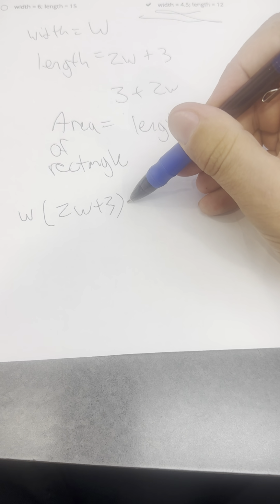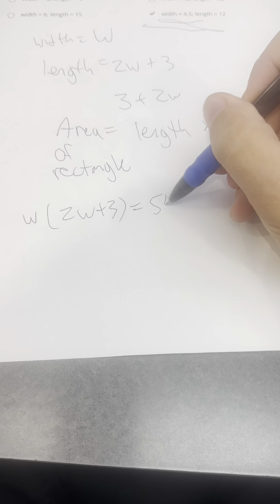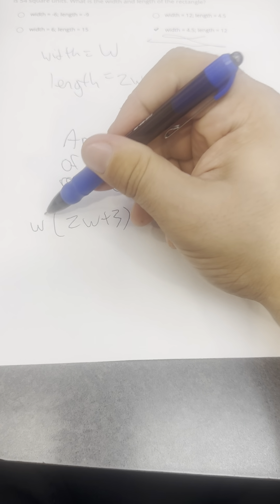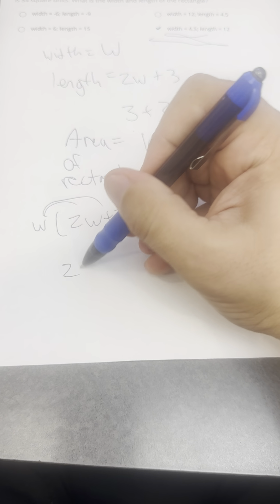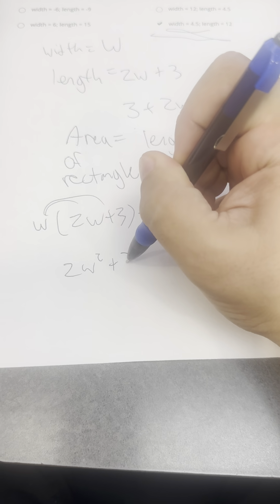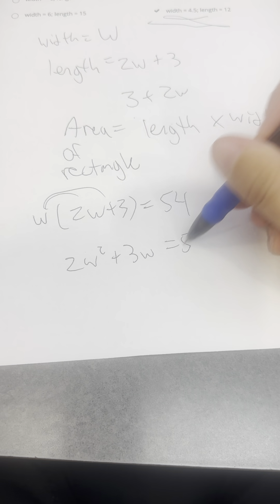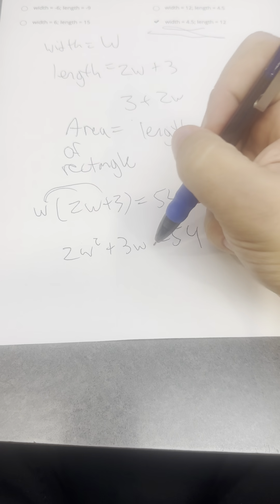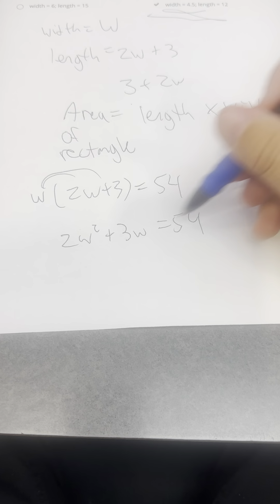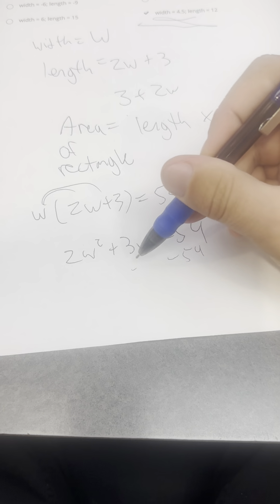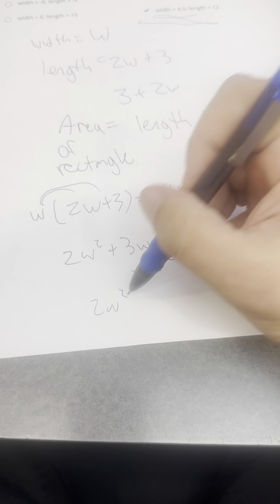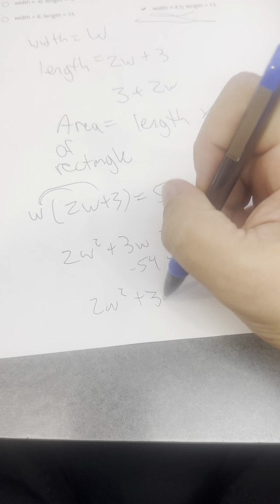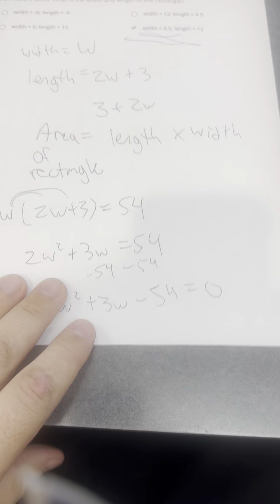And they said the total is 54 square units. So we're going to distribute this. Okay. So subtract this from this side. 2W squared plus 3W minus 54. So this is actually a quadratic, right?